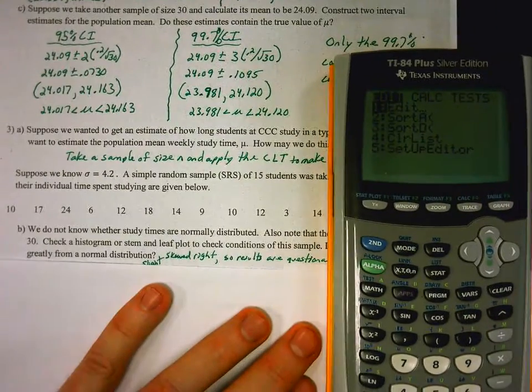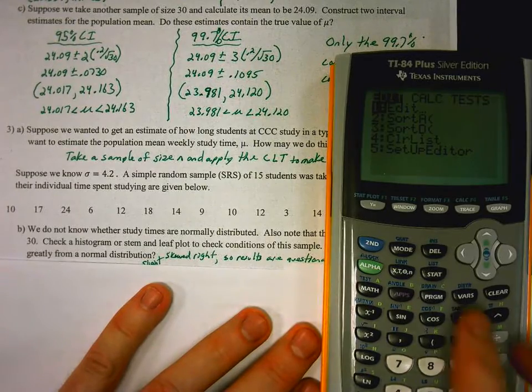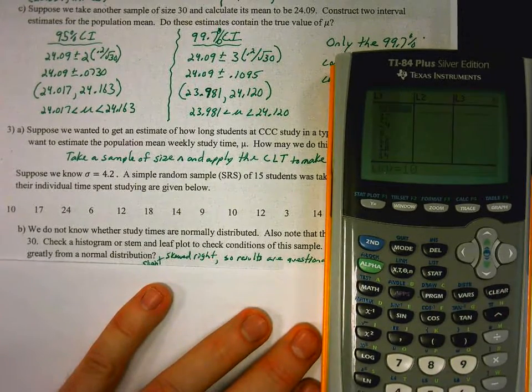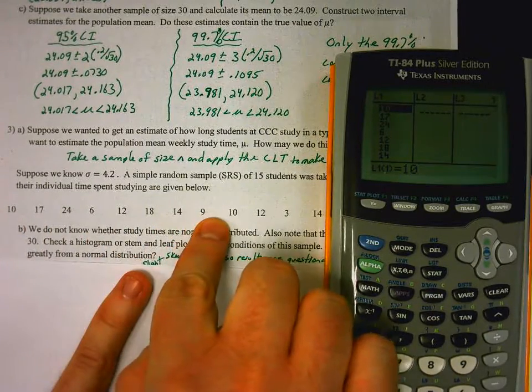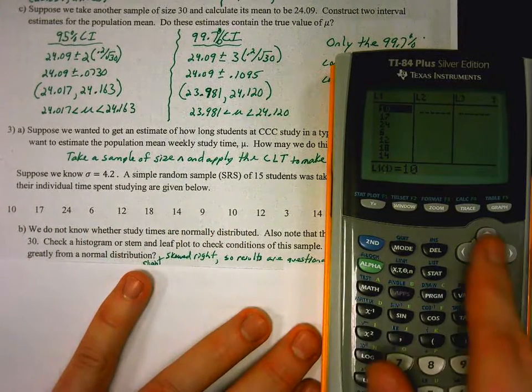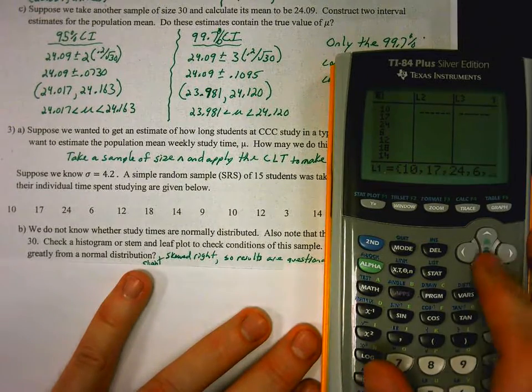Just a real quick refresher. You go to stat, and put your values in list 1 for the data they give you, the number of hours students study. So put those 15 values into list 1.